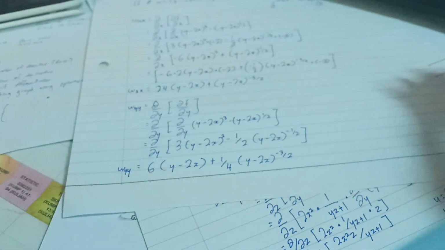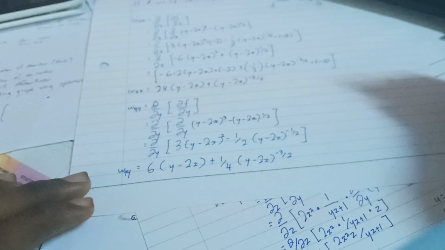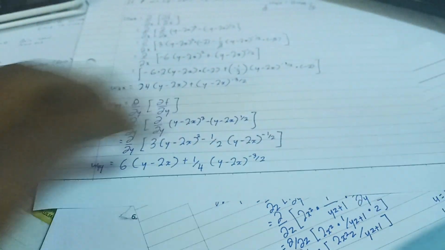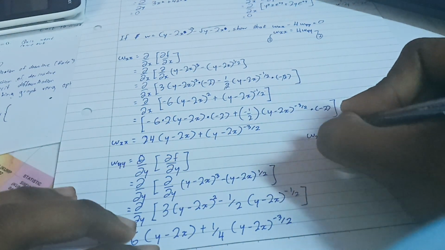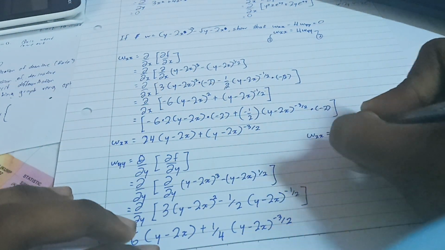So now we have to compare our equation, which is wxx equal to 4wyy.